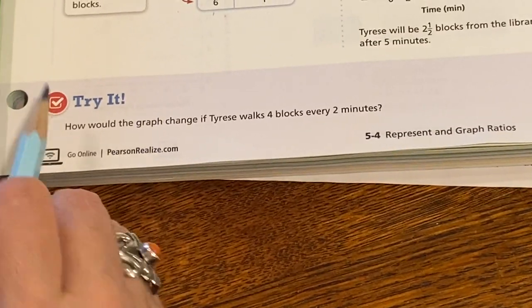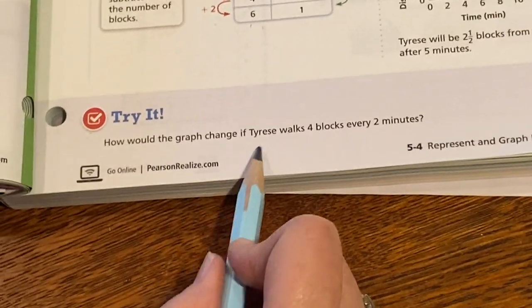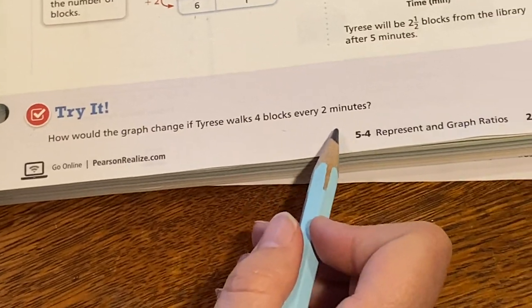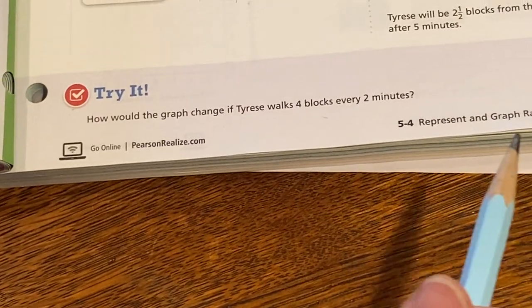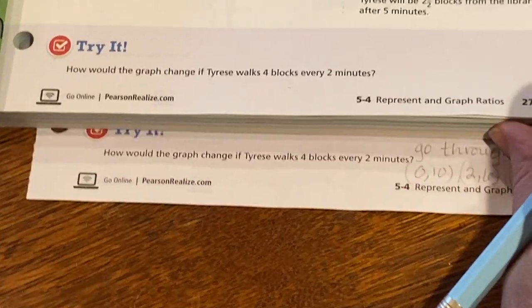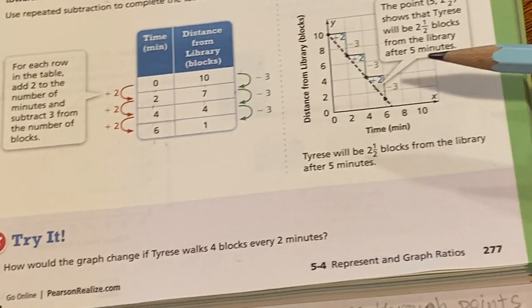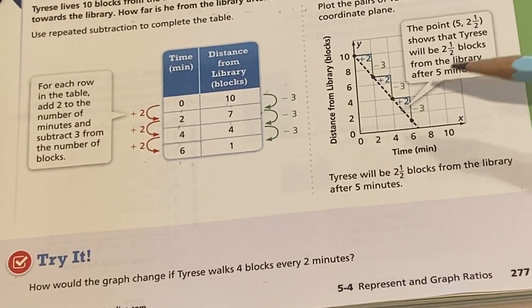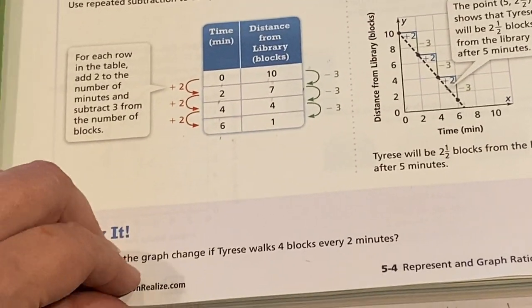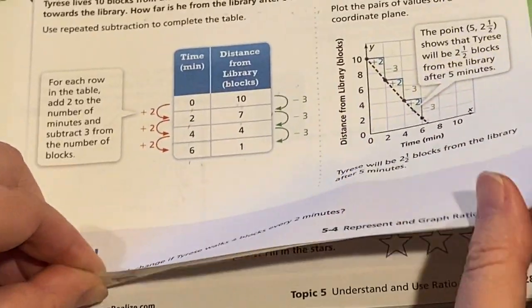Try it. How would the graph change if Tyrese walks 4 blocks every 2 minutes? What do you think? How would it change? Well, you just would go through those points and they would be 0, 10, 2, 6, and 4, 2. Okay, let's look at the next page.